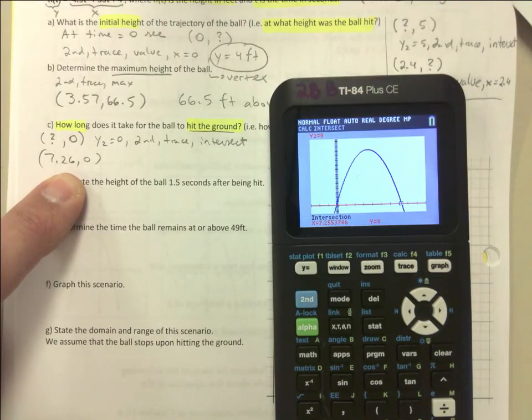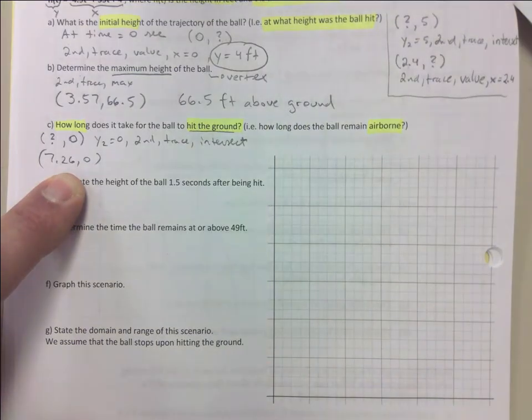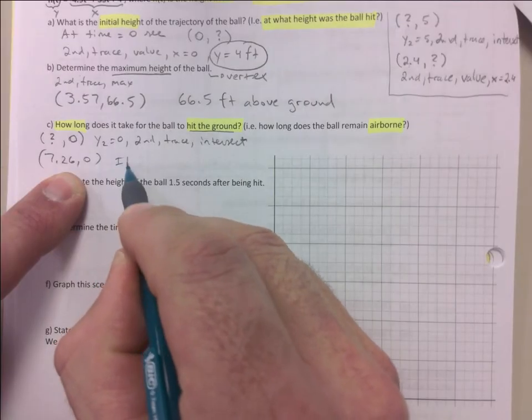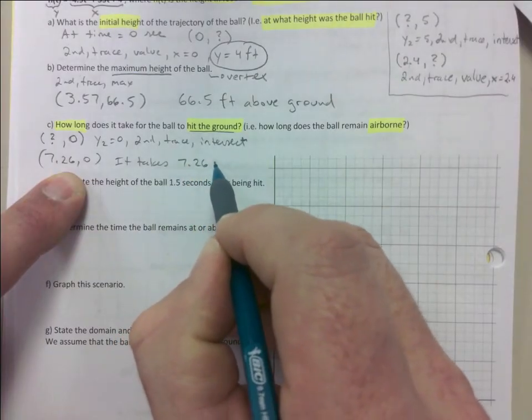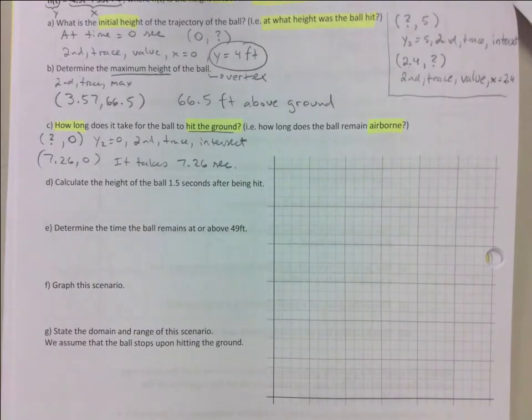Again, that's the coordinate. That's the x-intercept. We're not done yet. We need to answer. It takes 7.26 seconds. So you got to go with the units that they're giving you. That's what you go with.